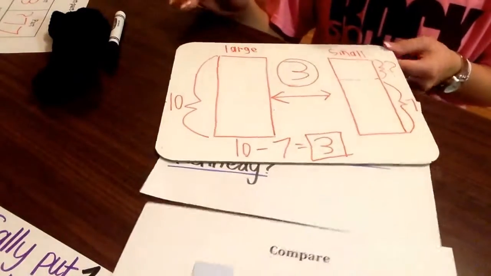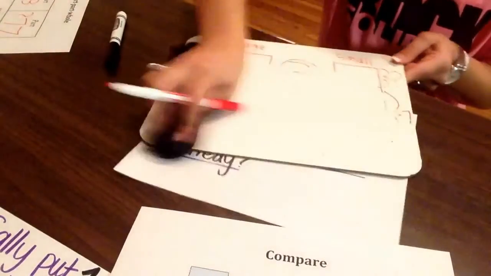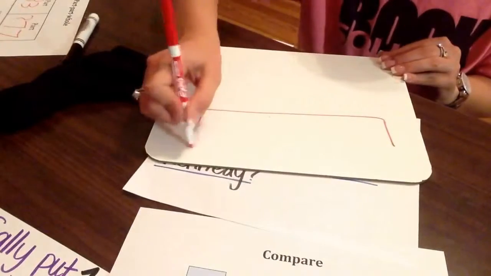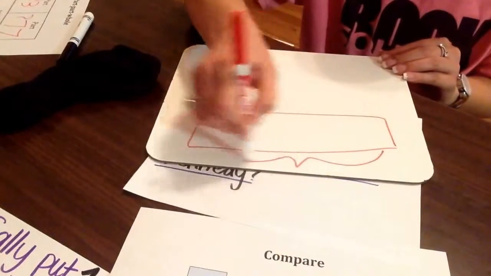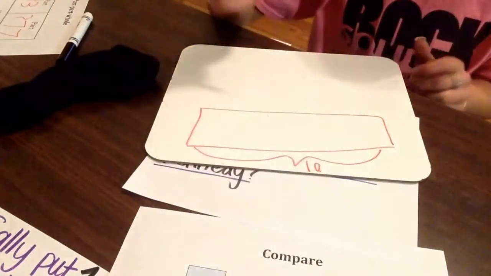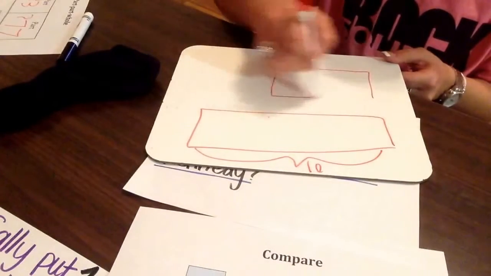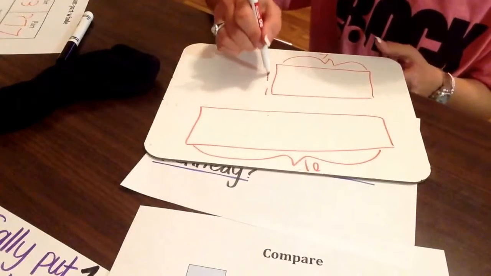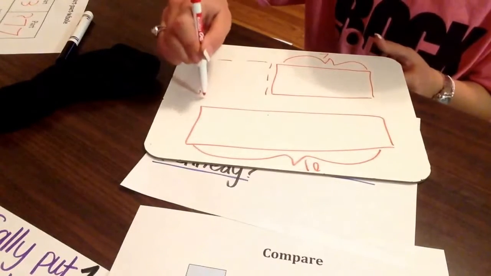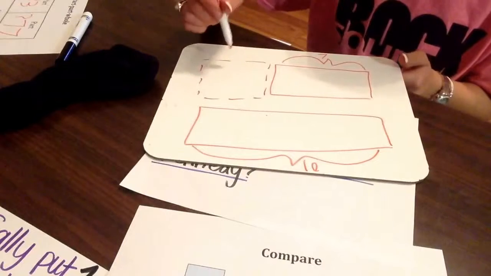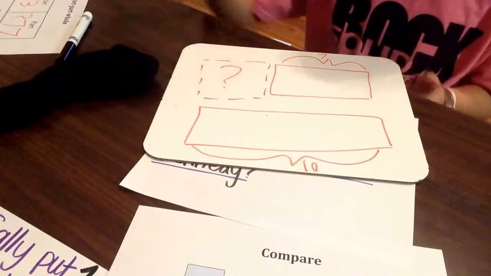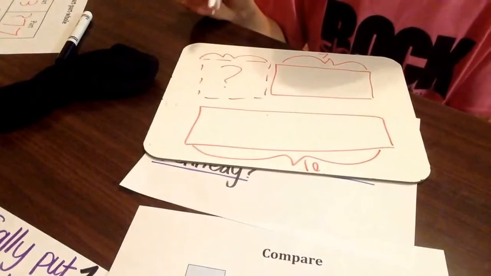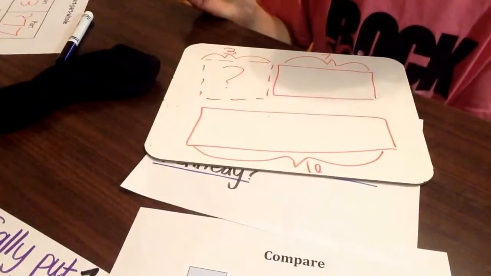We can also draw this sideways like our other strips to look at it a different way. So this is Jonah's pennies, which is 10. And this is Kennedy's pennies, which is 7. And this is what our difference is, which is what we were trying to figure out. And we know that the difference between Jonah and Kennedy's pennies was 3.